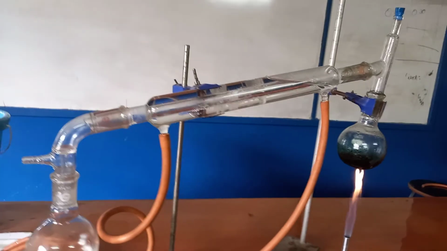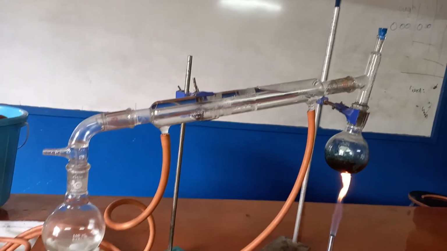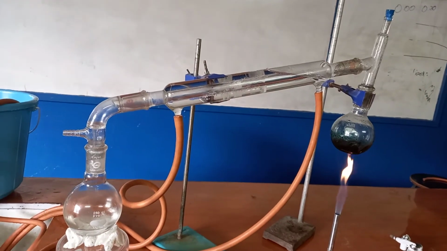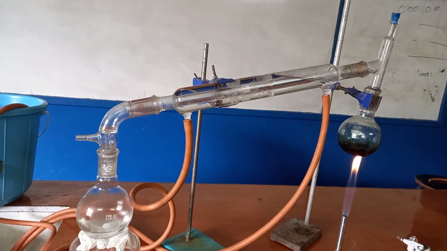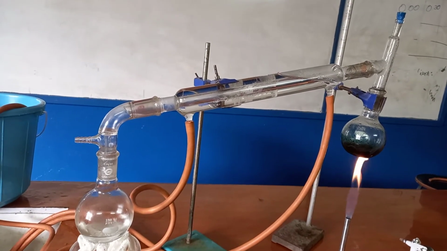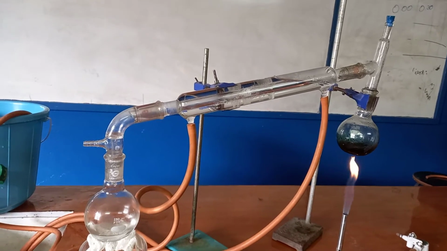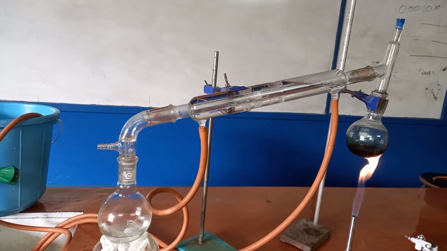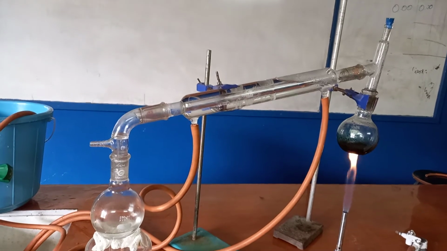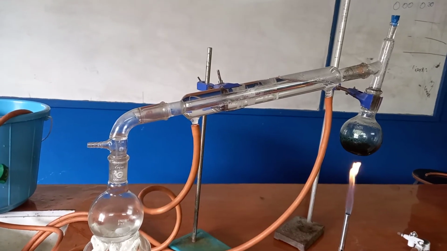Alright, so that is the distillation. So if you want to get the aldehyde from the alcohol, when you oxidize it, we will do distillation. But if you want the carboxylic acid, we're going to do reflux, which I will show you as well.